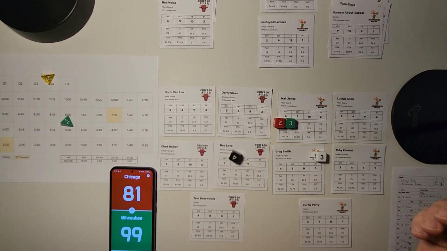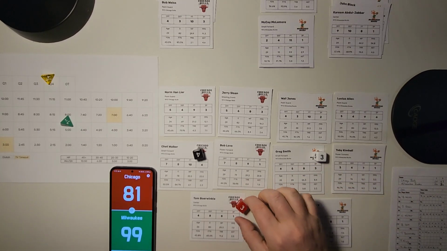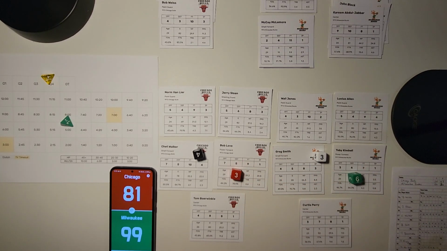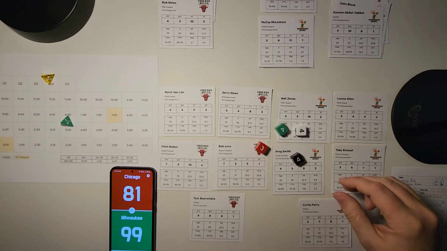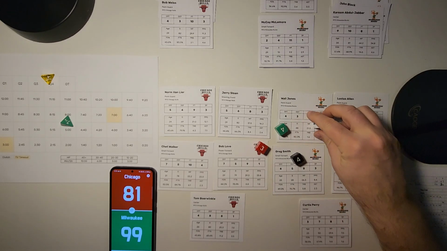A 4 is going to lead to a rebound battle between the 4s. Bob Love and Toby Kimball. That's an 8 to a 10. So that will be an offensive rebound for the Bucks. We'll stay here as Toby Kimball wins the rebound battle.